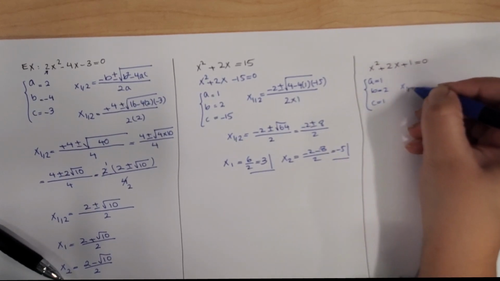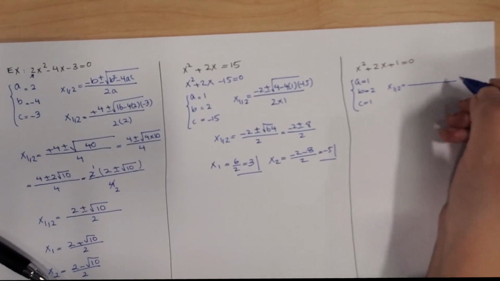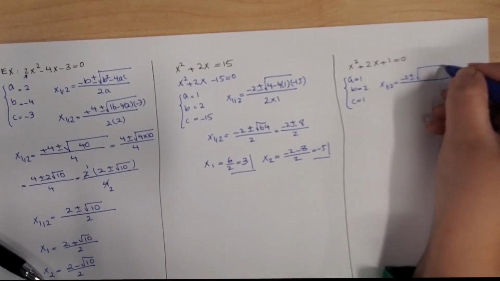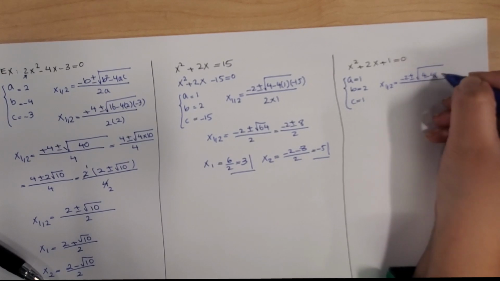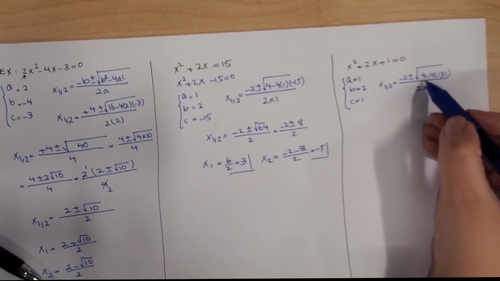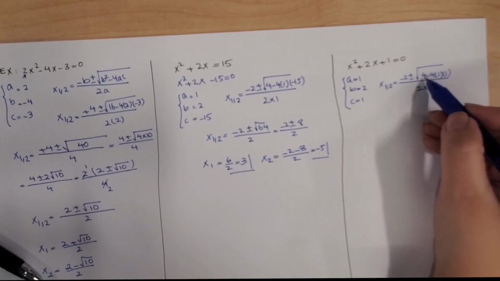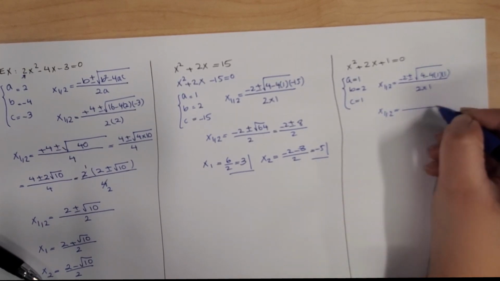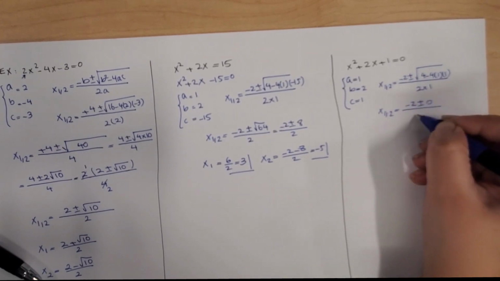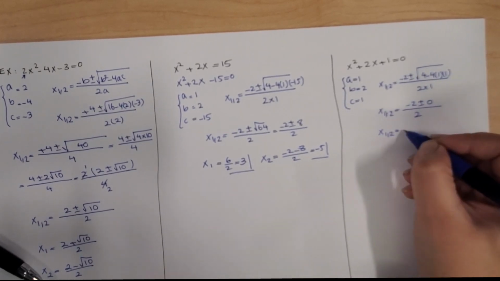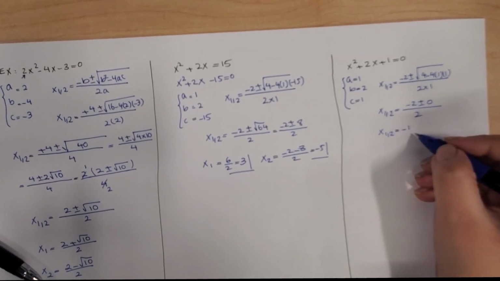So I just substitute in the formula directly: -b plus and minus the square root of b squared minus 4ac over 2a. If you look closely, under the radical, it's 4 minus 4, which happens to be 0. So divided by 2, the final answer would be -1.